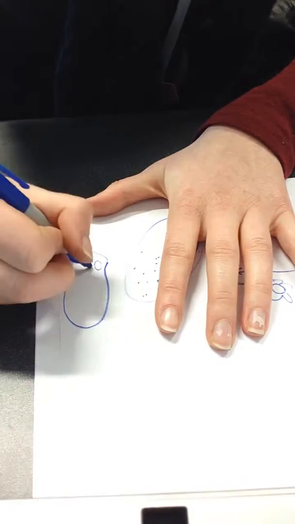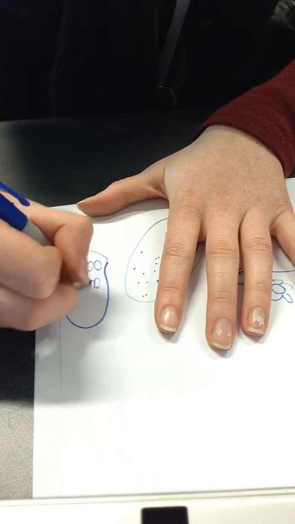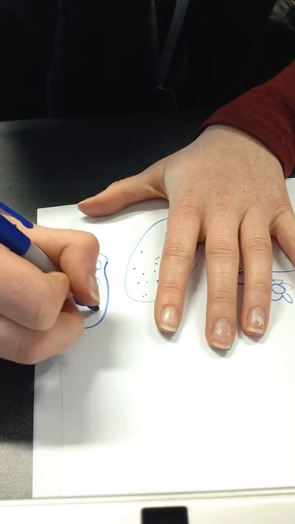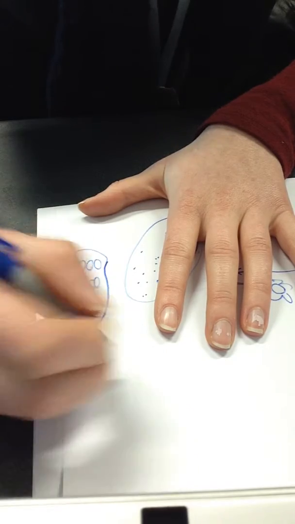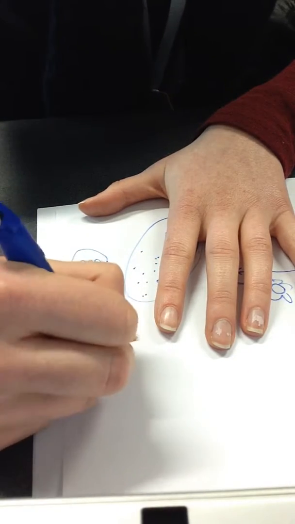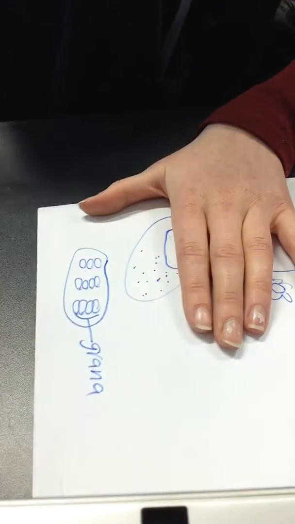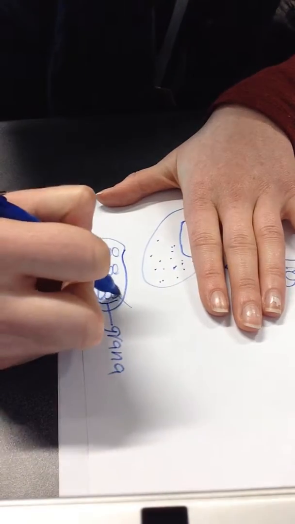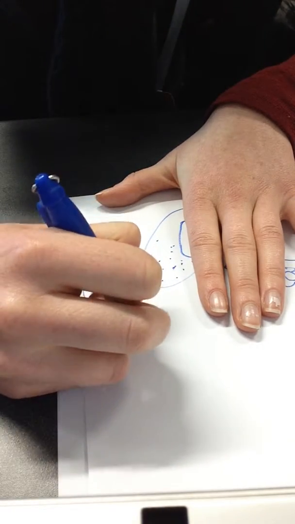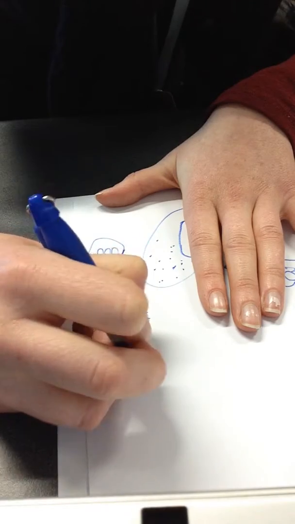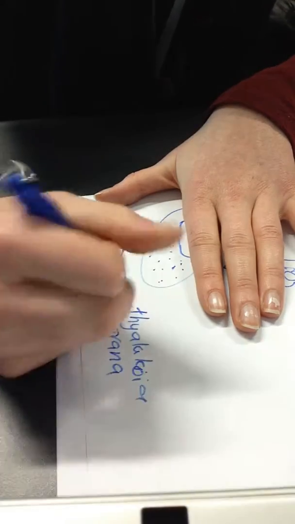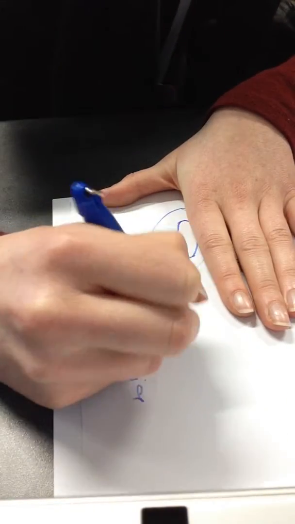Here's my chloroplast. And I'm drawing some stacks that look kind of like pancakes. These are called grana. And each one of those little pancakes is called a thylakoid. And it is on the thylakoid that the light hits.